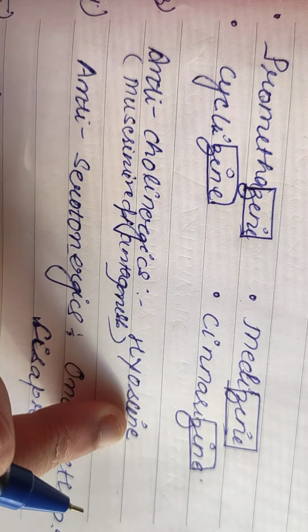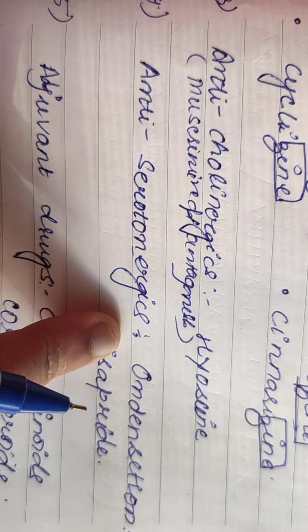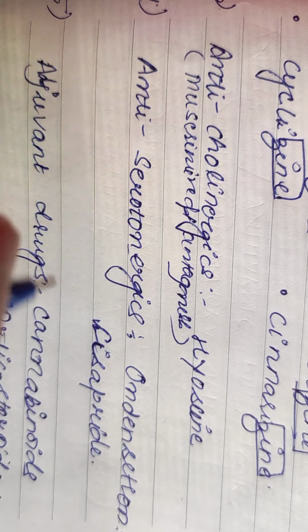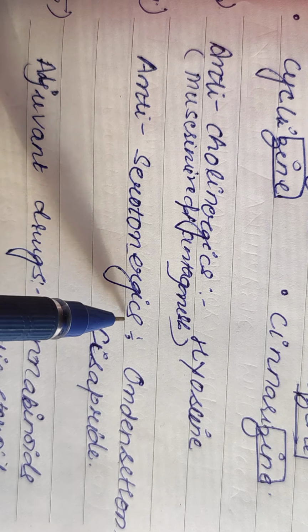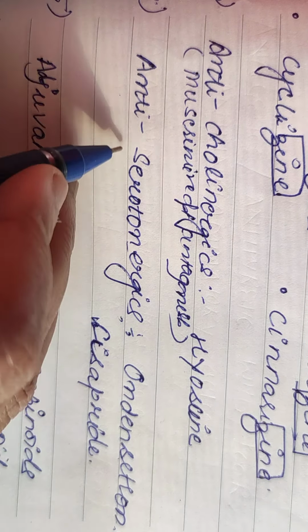Now serotonergics. Serotonin is responsible for causing vomiting. So we are giving anti-serotonergics, that is sero and here sero: ondansetron and cisapride.